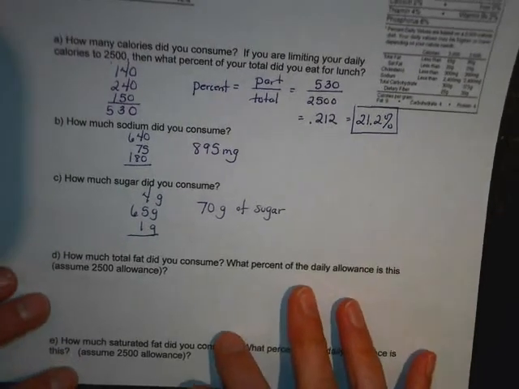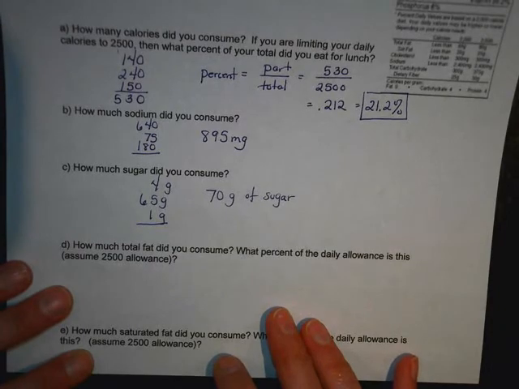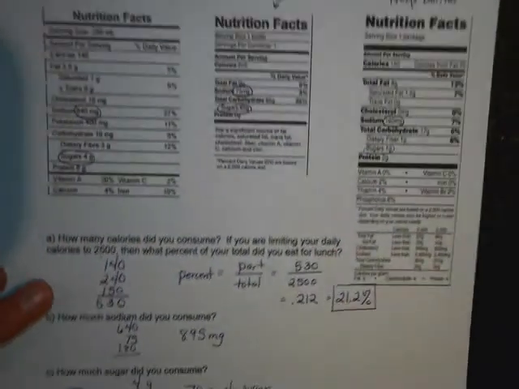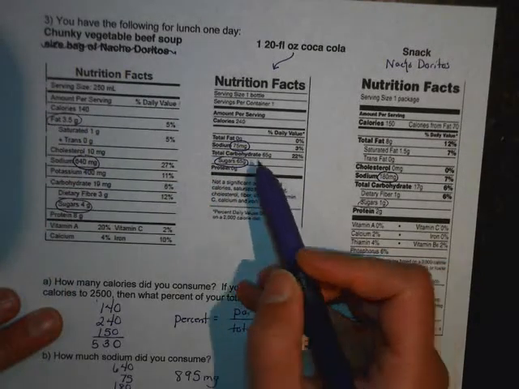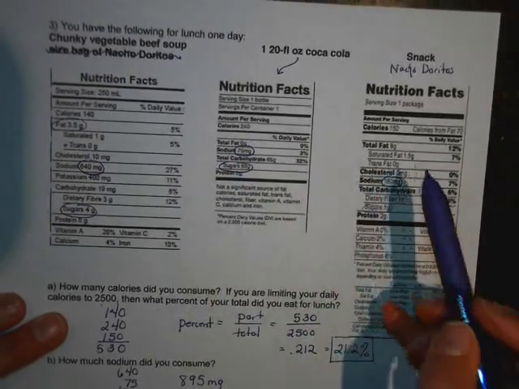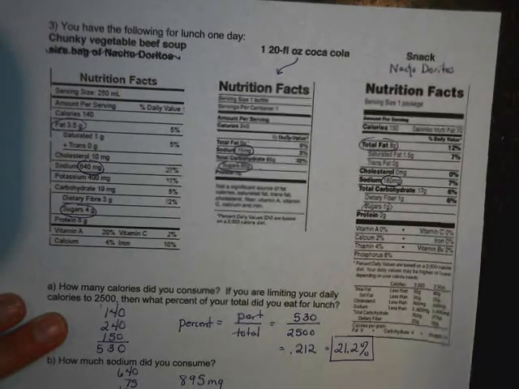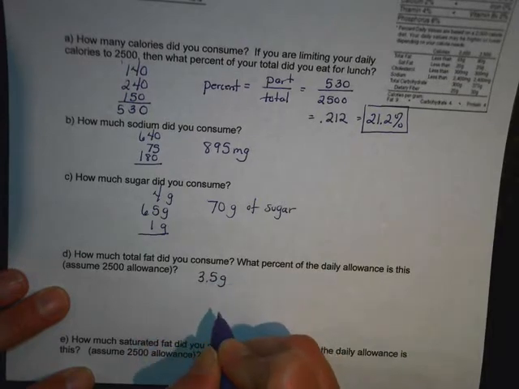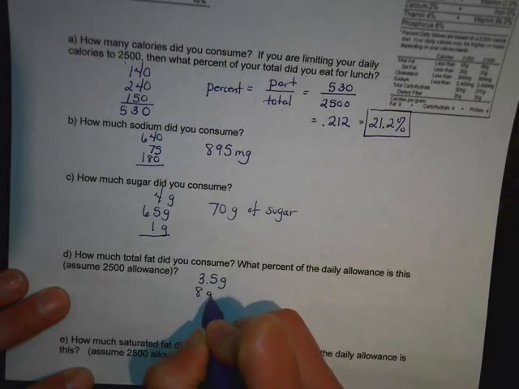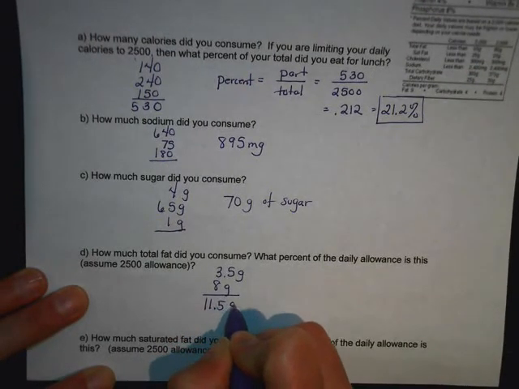All right. So it says, I don't know if you can see that, how much total fat did you consume? All right. So let's look at all the fat grams. So we have 3.5 grams, no fat in the Coke, and then 8 grams. Okay, so 3.5 grams plus 8 grams. So we consumed 11.5 grams of fat.